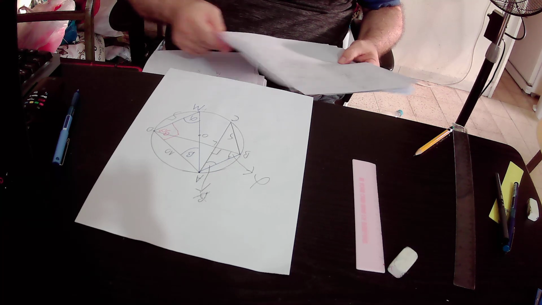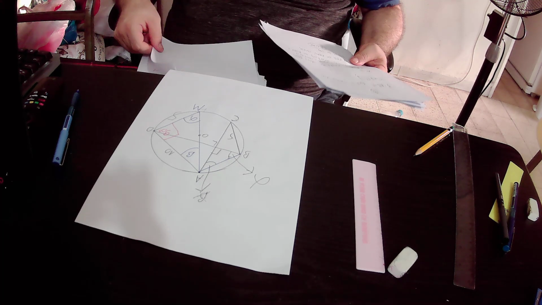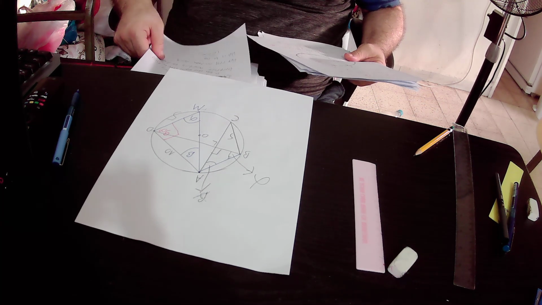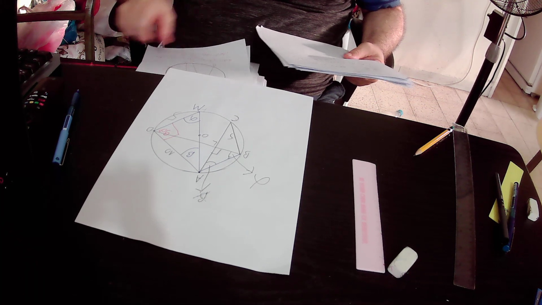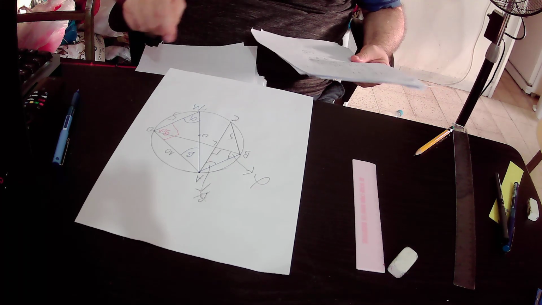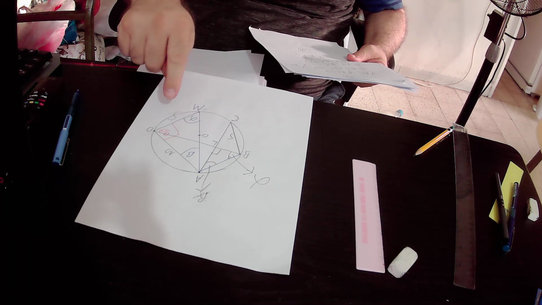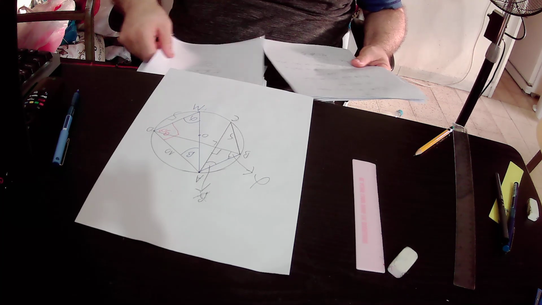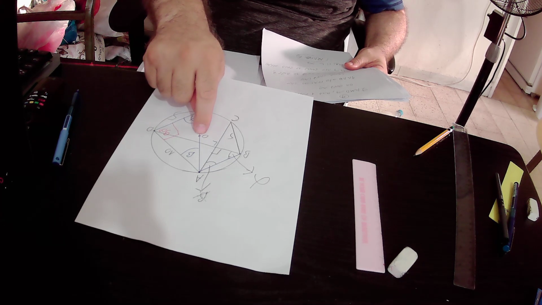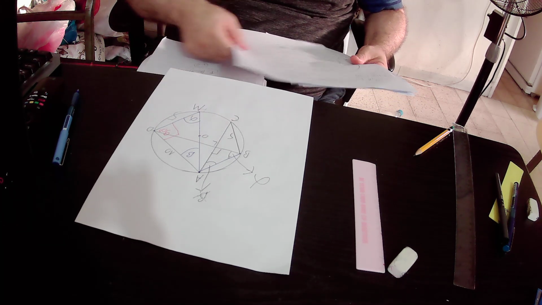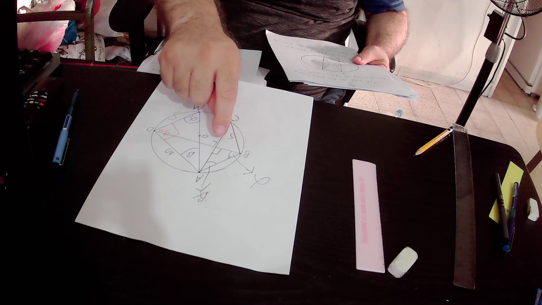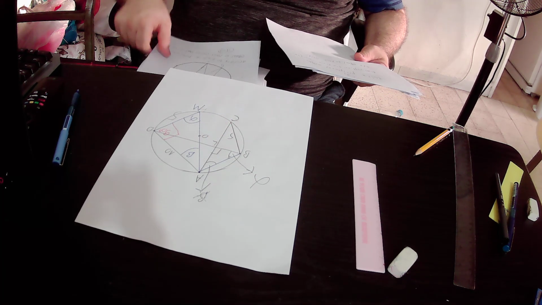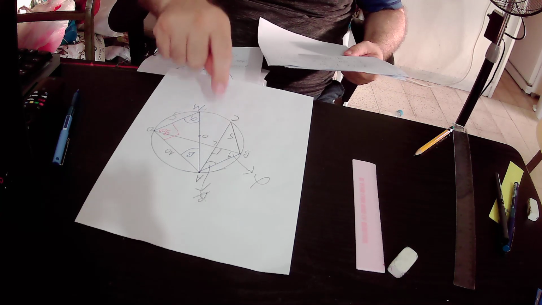So we actually wanted to find out the radius of this circle, and we know that chord AD in the circle equals 10 units, chord BC in the circle equals 5 units, and the center of the circle is at point O, and this angle is 90 degrees, and we want to find out the radius of this circle.